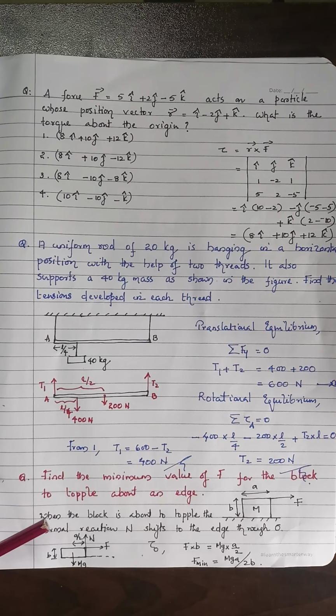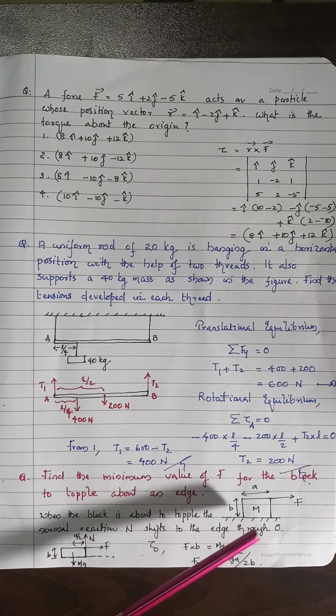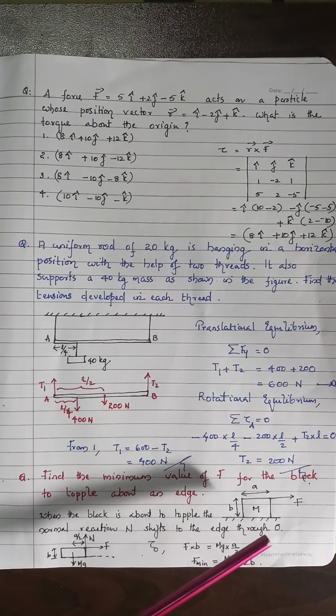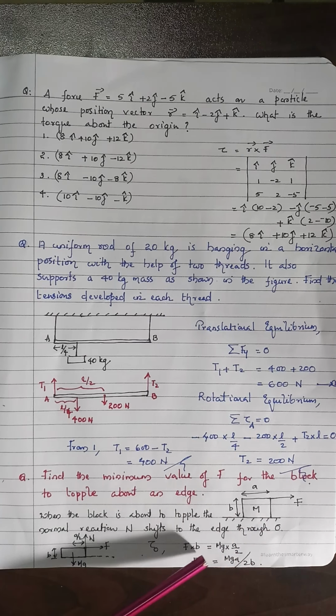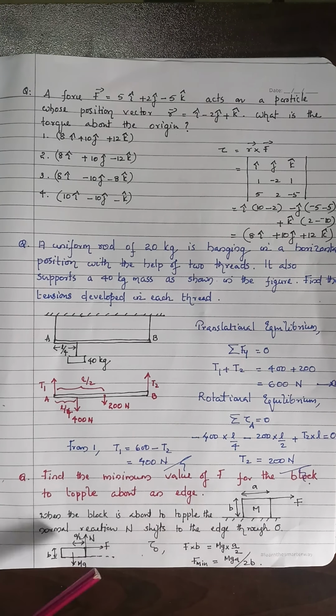A good concept is there. Find the minimum value of force for the block to topple about an edge. Keep in mind, because of the force F, suppose it tilts about the edge at the point O, then the normal is shifted to O. Then you have to take the torque about O equal to 0.